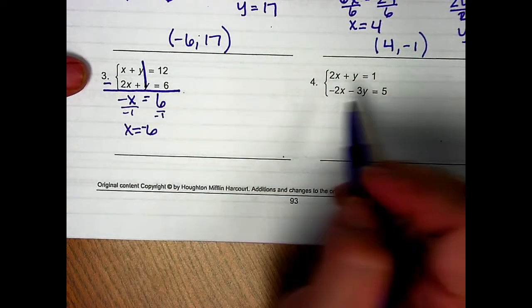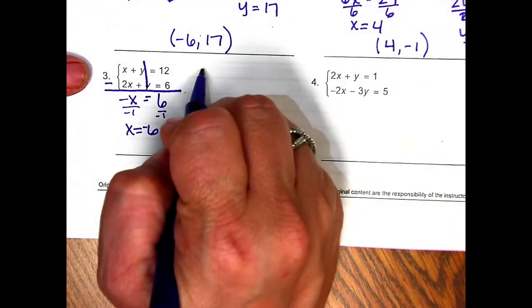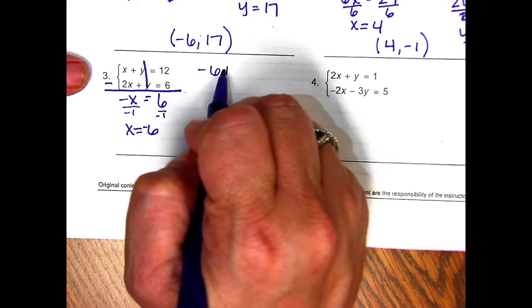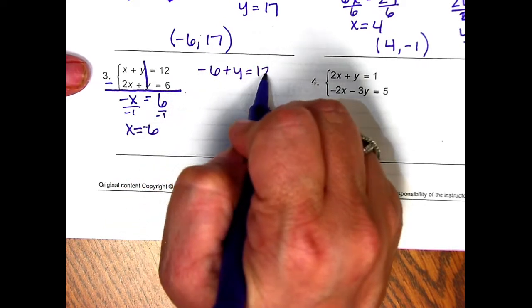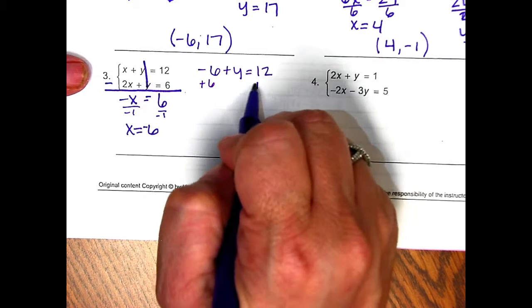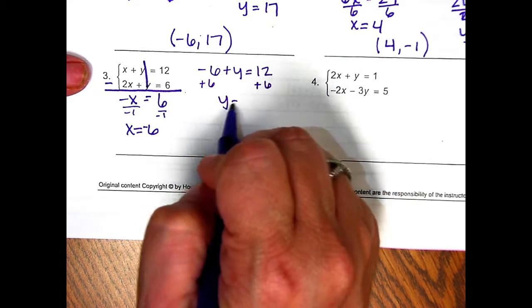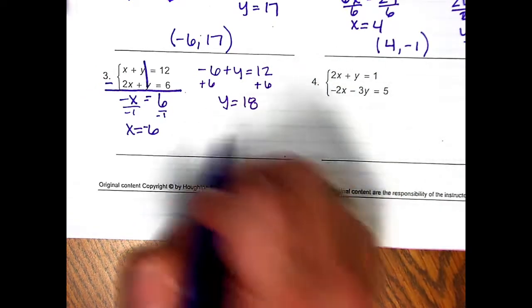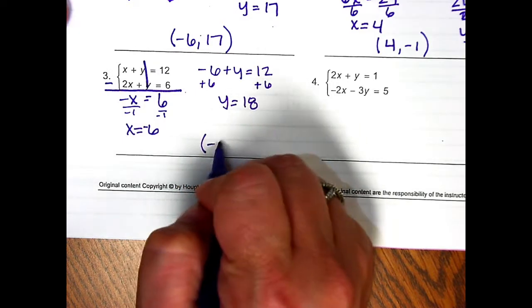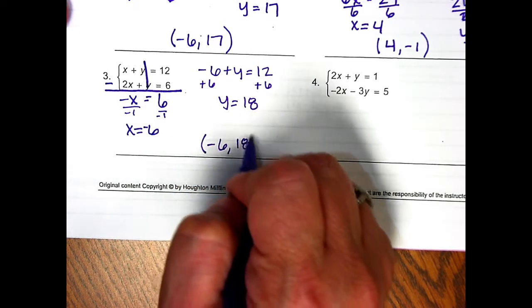I'm going to fill the negative 6 into the first equation. So I have negative 6 plus y equals 12. So add 6 to both sides, and y equals 18. So my answer is the ordered pair negative 6, 18.